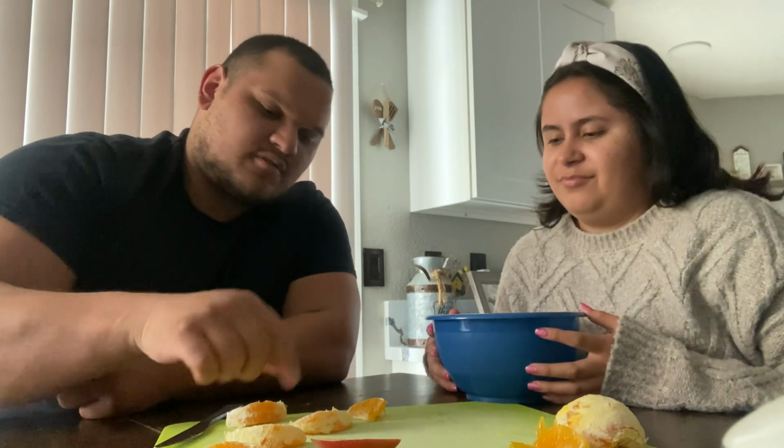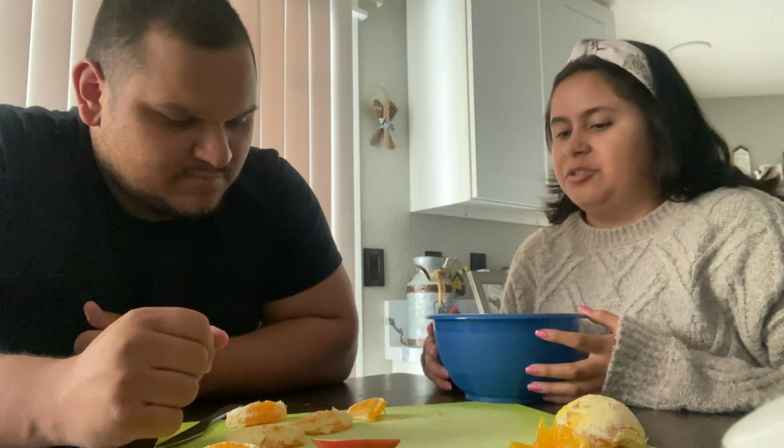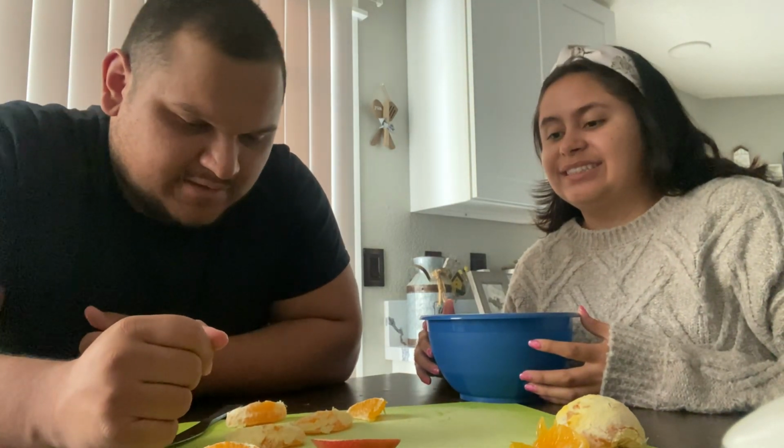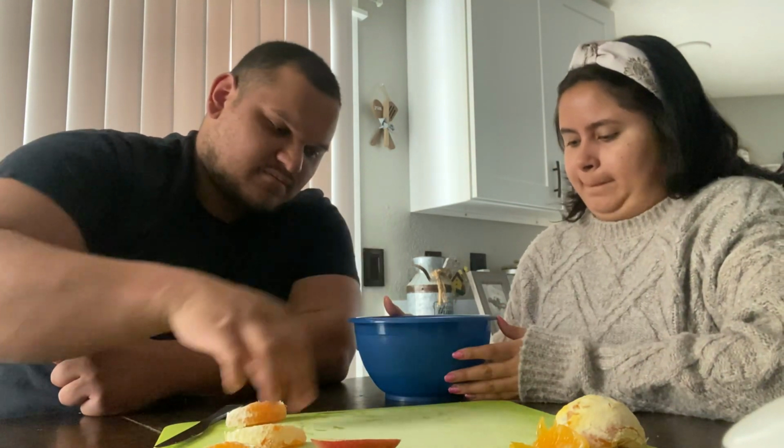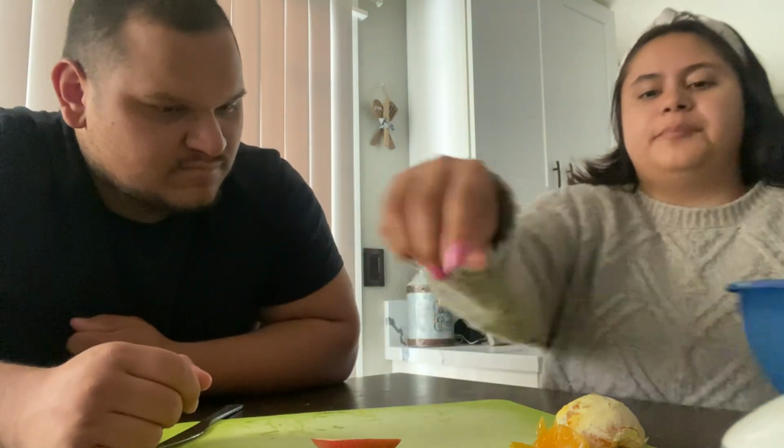Okay, how many pieces do we have here in Spanish? 1, 2, 3, 4, 5. Good job. And how much was that in English? 5. Can you put them in the bowl, please? Perfect. Okay, let's open this banana.